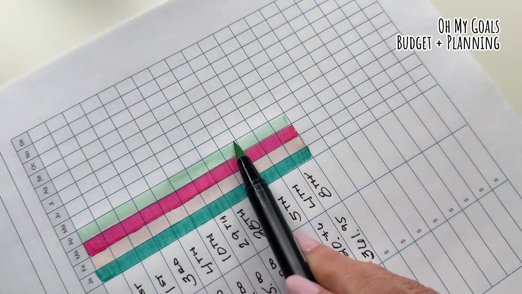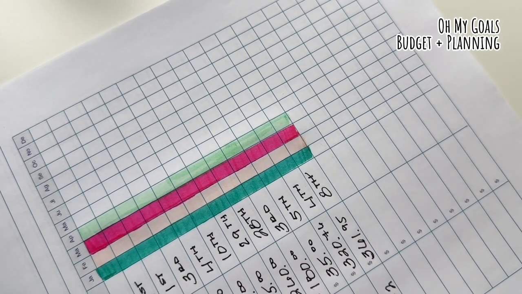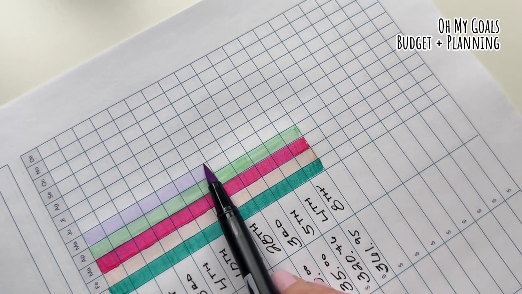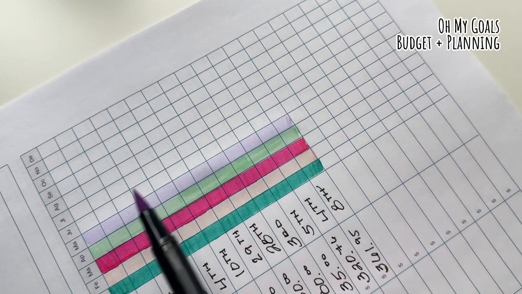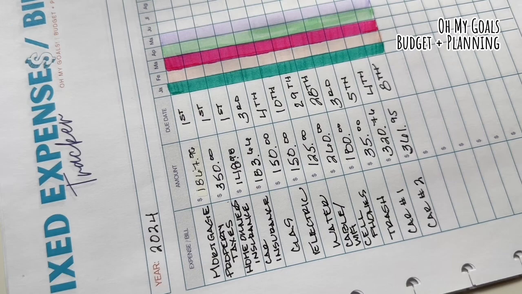The lighter colors are definitely more forgiving. Okay, May, let's use this really pretty lilac. This is so nice. Now you can go back and you can print a sheet like this out for the last 10 years if you want to.